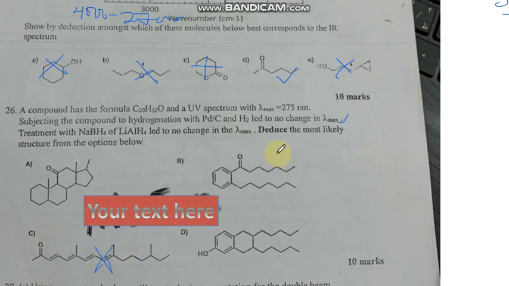The next one is the sodium borohydride. When you add sodium borohydride or lithium aluminum hydride to a compound containing a ketone, it's going to reduce the ketone to an OH. So this ketone changes to OH when you add any of those reagents. Now, since there was no change in lambda max when we added the sodium borohydride or lithium aluminum hydride, the compound contains no ketone. So automatically this one and this one are also out. So the best one which suits the answer is the D. The D contains no double bond to be reduced by hydrogen, and once again, it contains no ketone to be reduced by that.